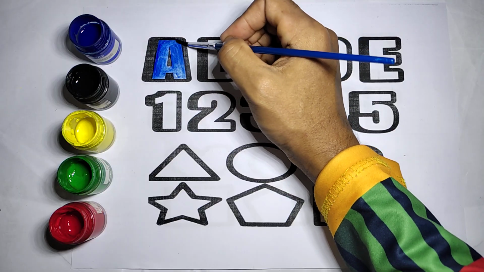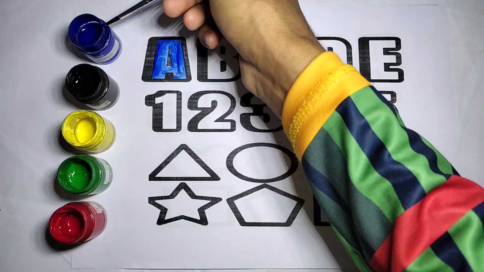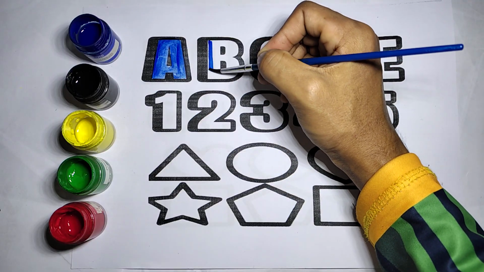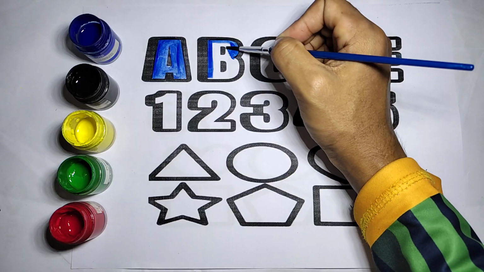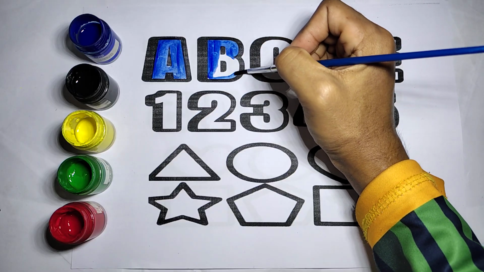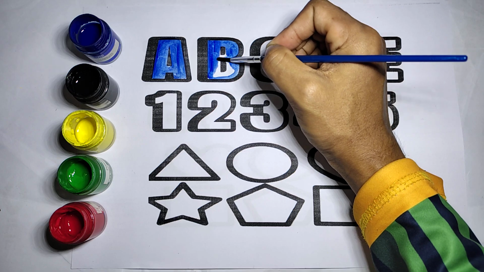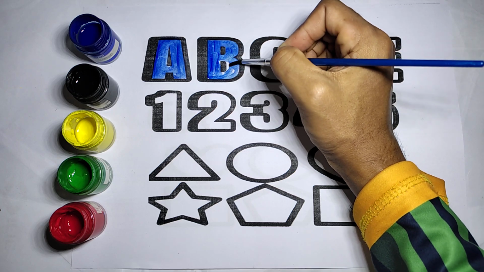Kids, the next one is B. Now we draw the letter of B. B for ball, B for bat. Now we draw the letter of B.